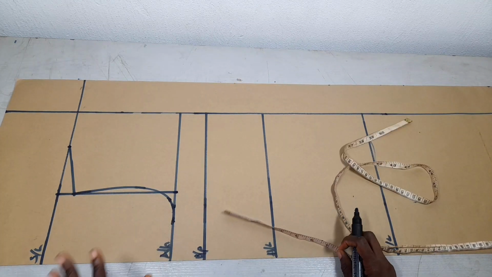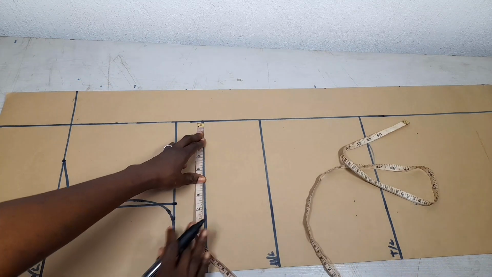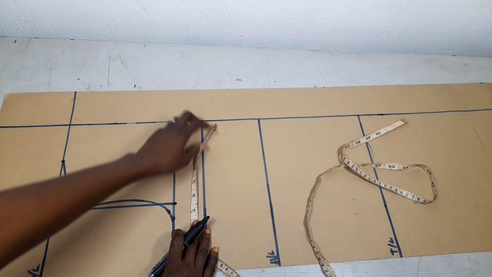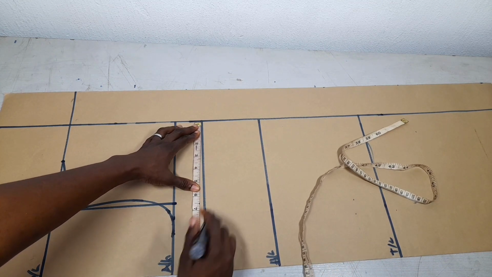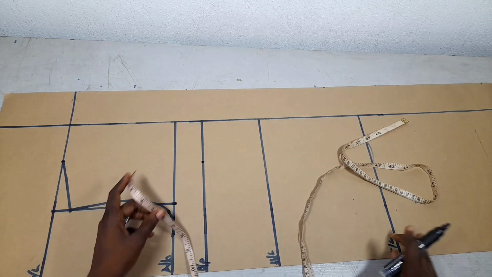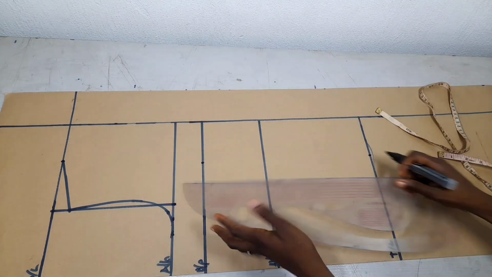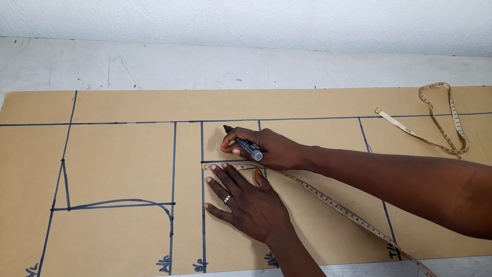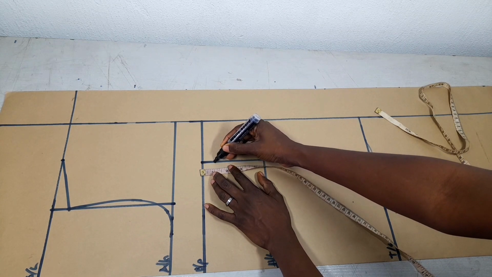So now I want to take my darts. I'll measure 3.5. This is my center front. So 3.5 on my bust point line and 3.5 on my top length. So I'll be coming down by 1 inch.